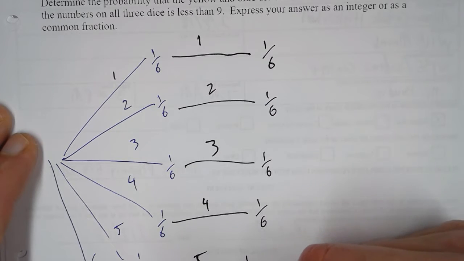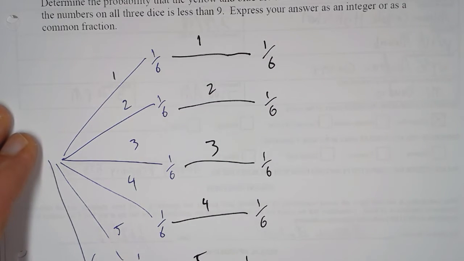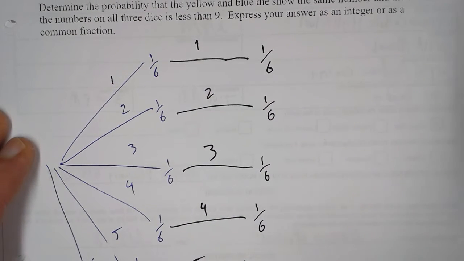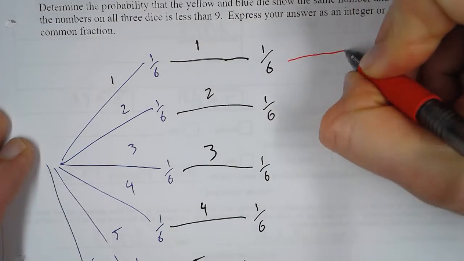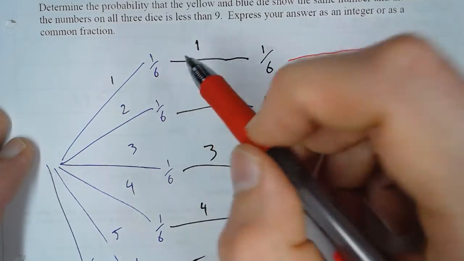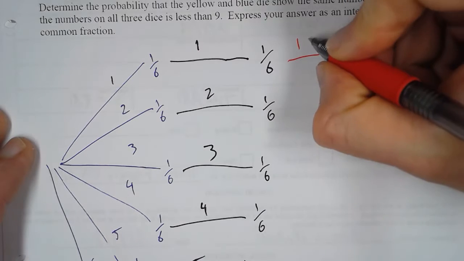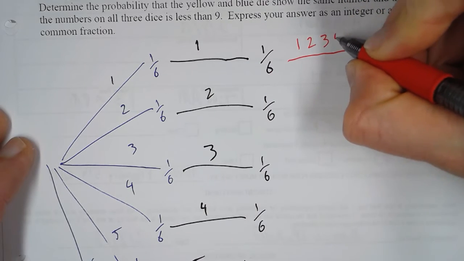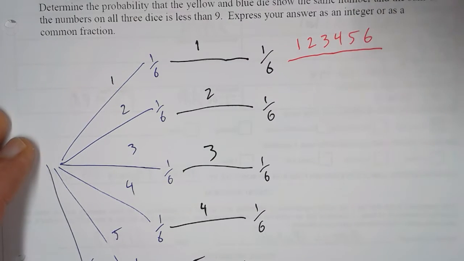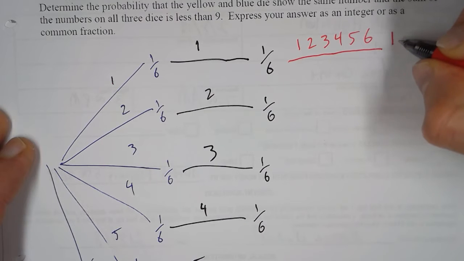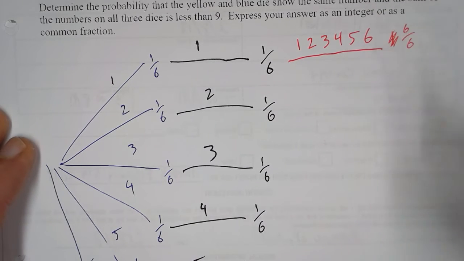Now, for the red die, we want the three numbers shown to have a sum that is less than 9. So right now we've got 1 and 1, so 1 works, 2, 3, 4, 5, 6. In fact, they all work. So that means that's a probability of 1, or if you prefer, 6 out of 6.